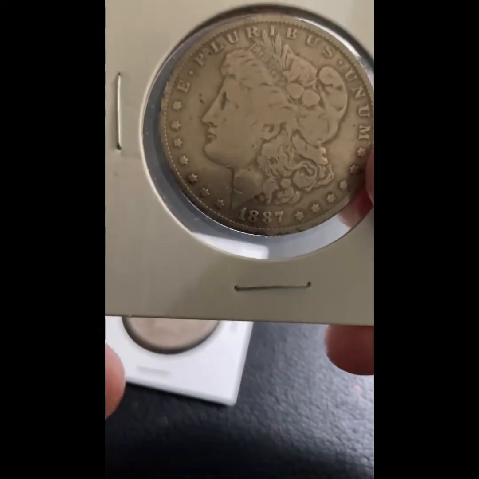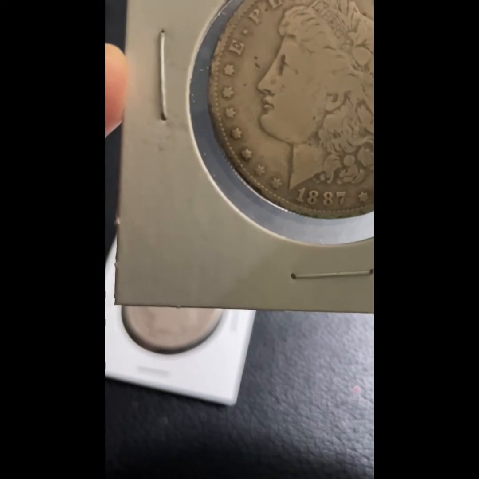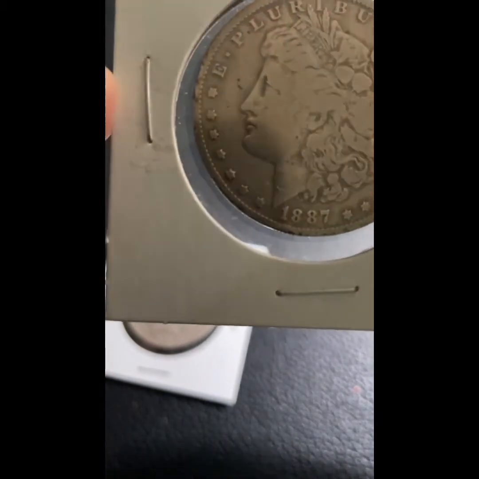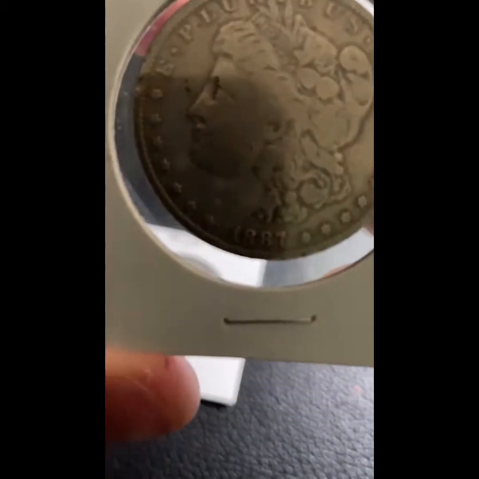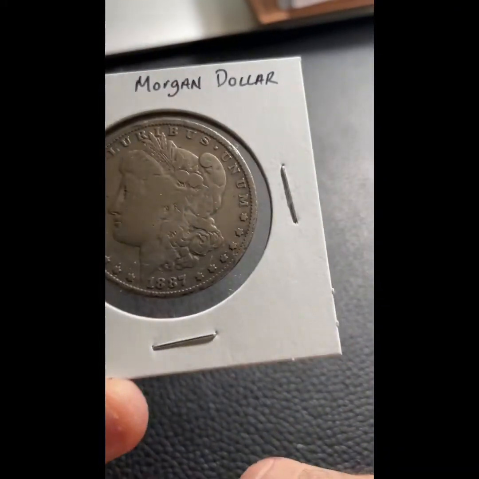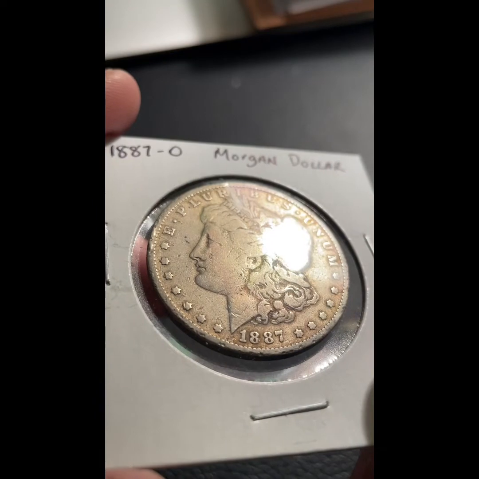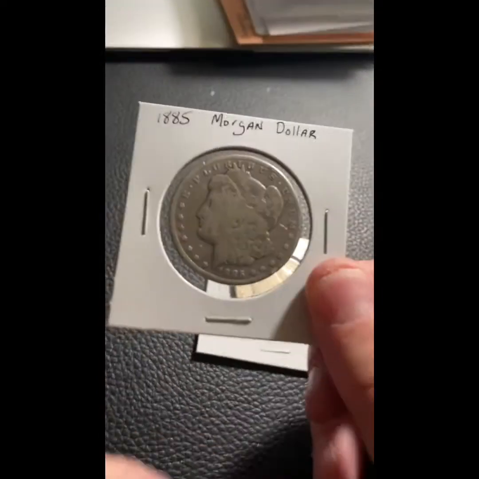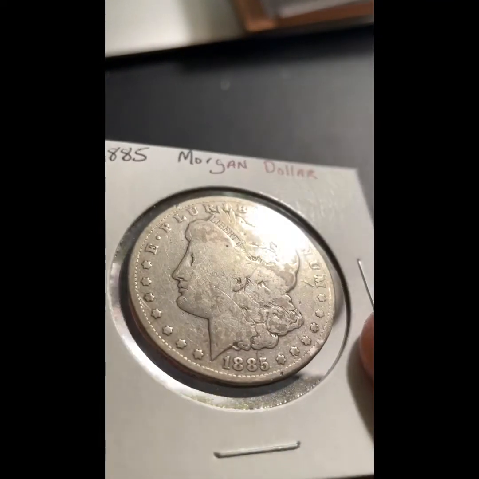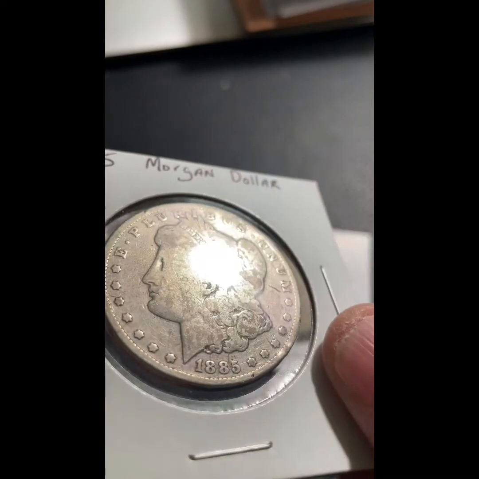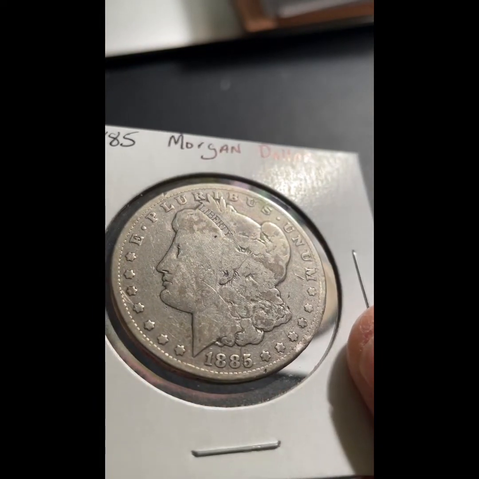And if we zoom in, I'm trying to see if we can find the M initial. It is kind of hard to make out. Yeah, I'll look at this other one here. Yeah, they're kind of difficult to make out.